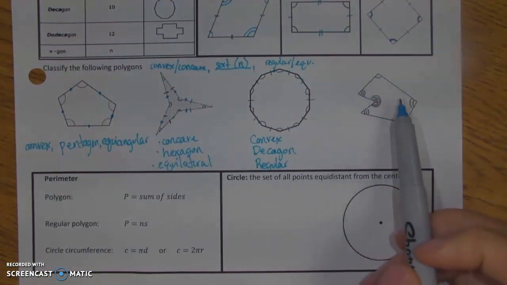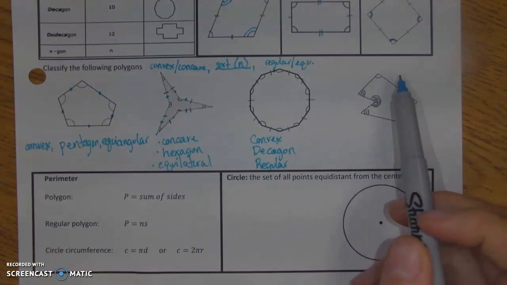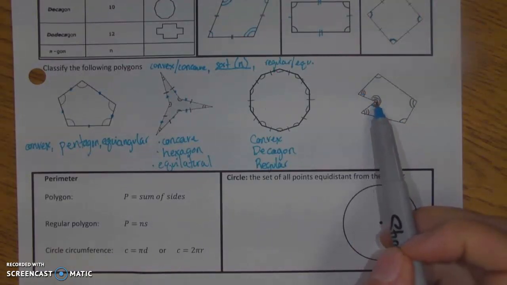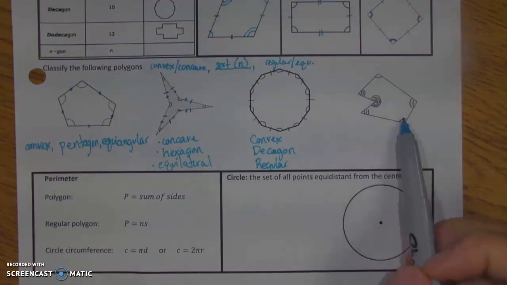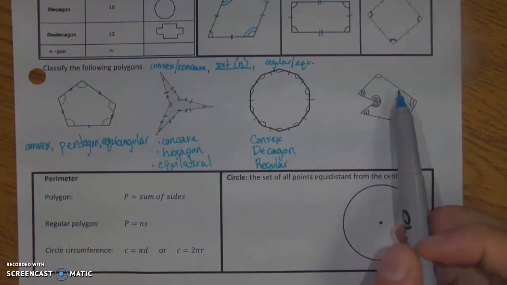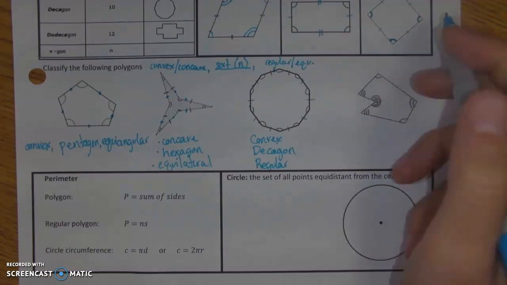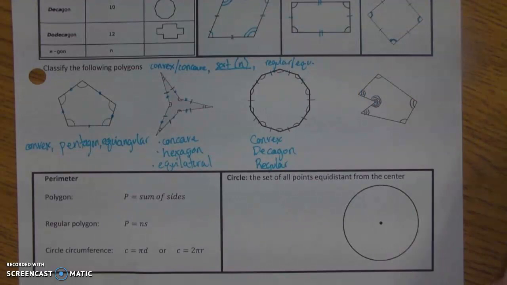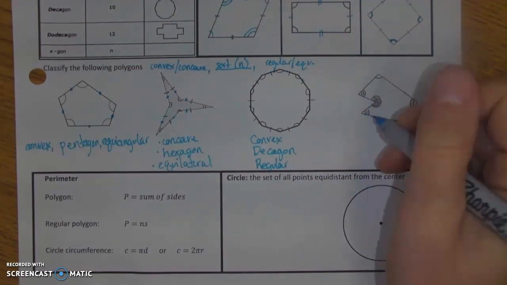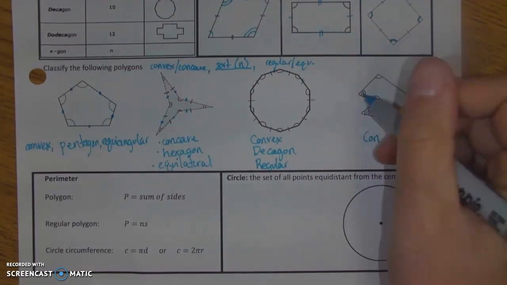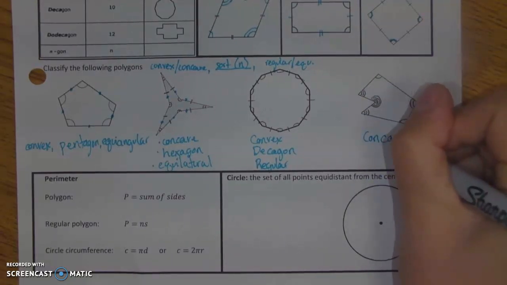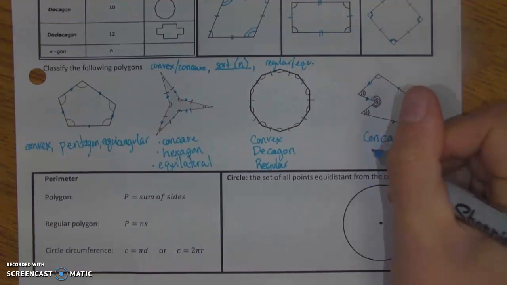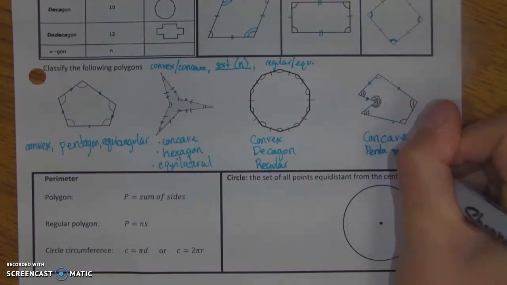Last but not least, if I'm looking around this, I have no indicators that the sides are equal. In fact, some indication that they aren't. All my angles are different. Notice how it's saying this angle is different than these two, these angles are different than this one, and so forth. So that means that it is not regular, it's not equiangular, and it's not equilateral. But I do know that it has a dent, so it's concave. And when I count it up, I got 1, 2, 3, 4, 5 sides, so that's a pentagon.